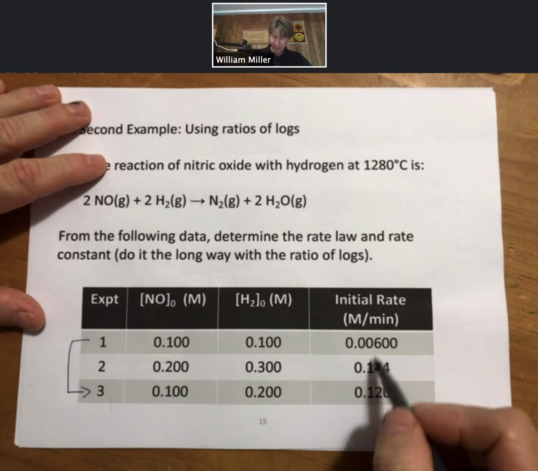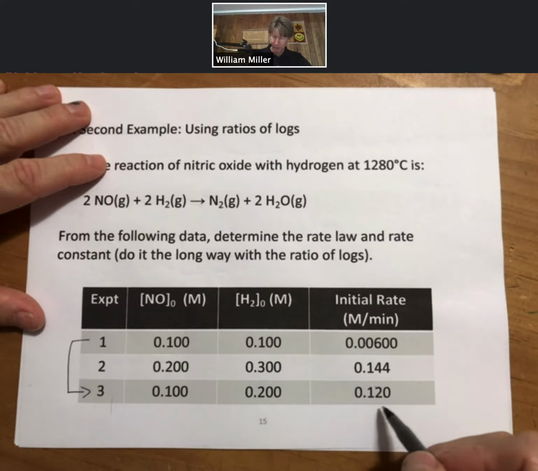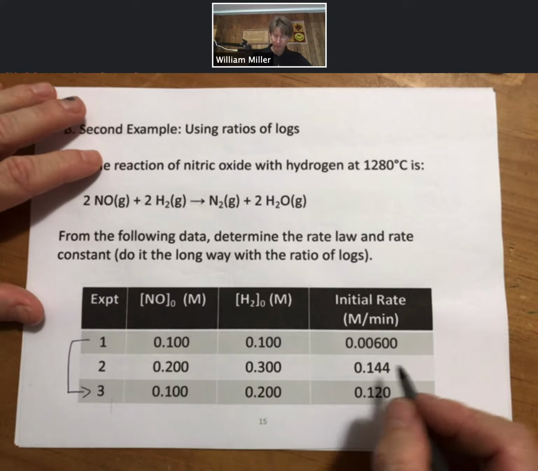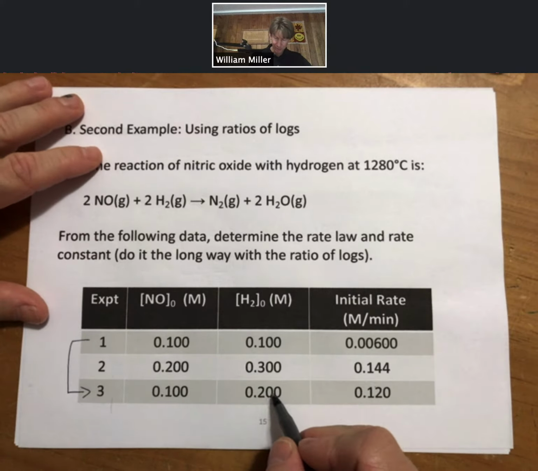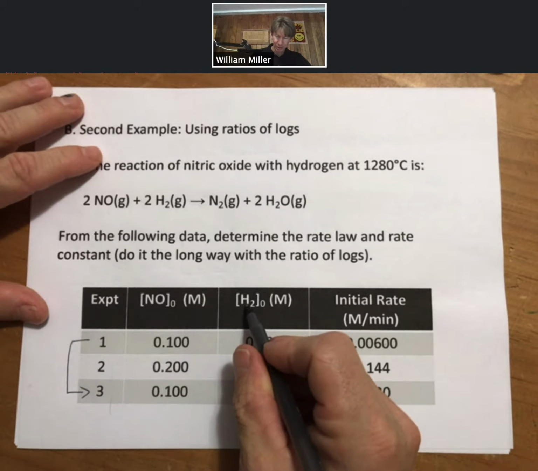And we can see the effect of only the concentration of H2 on the rate, or the initial rate in this case. So we will use experiments 3 and 1 to find the exponent on hydrogen.